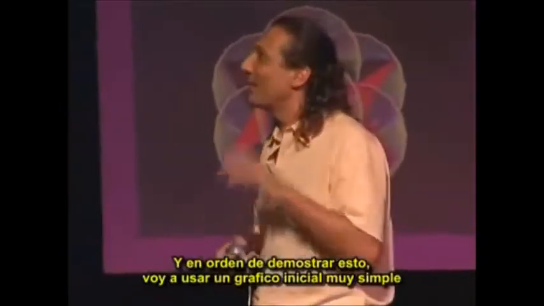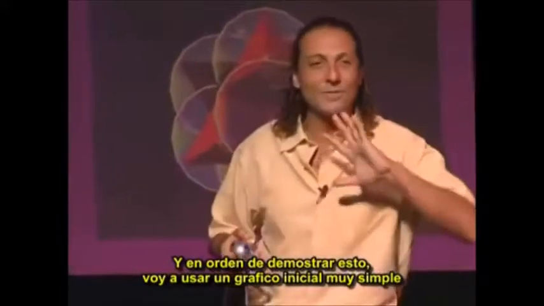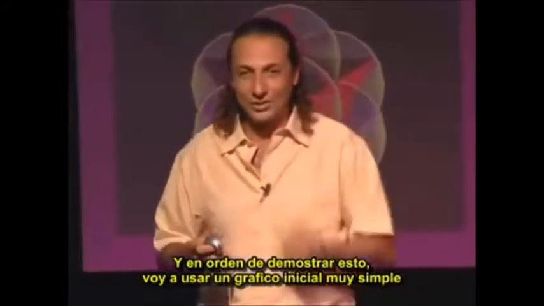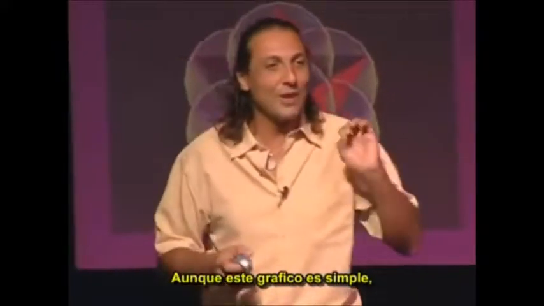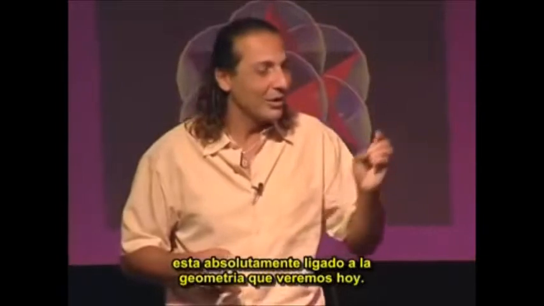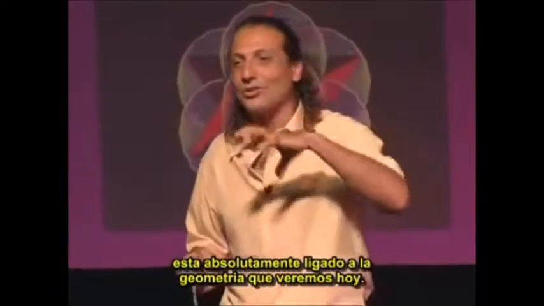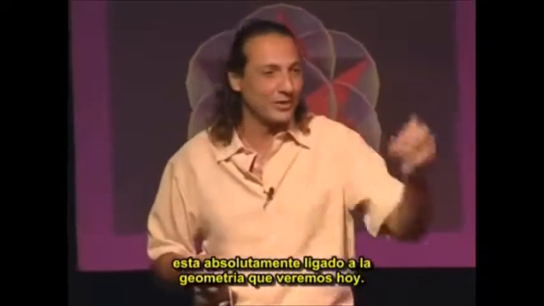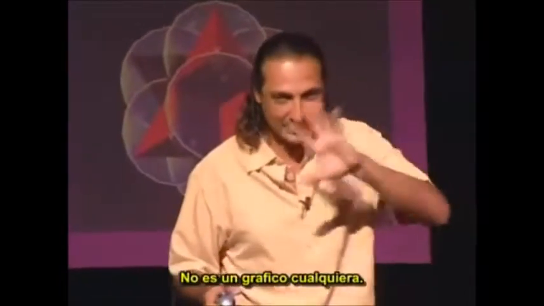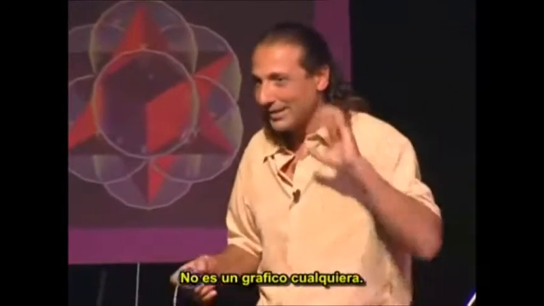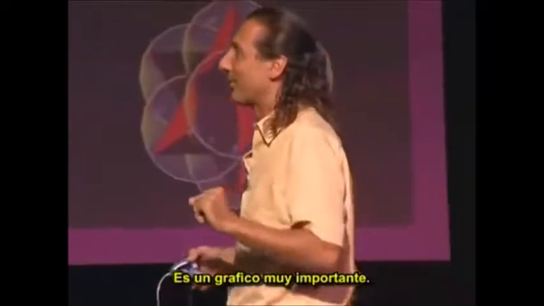And in order to demonstrate that, I'm going to use a very simple initial graphic. Although this graphic is simple, it is still absolutely accurate to the geometry that we will see throughout the day today. It's not something in left field. It's something that's very important. So here we're going to do this.